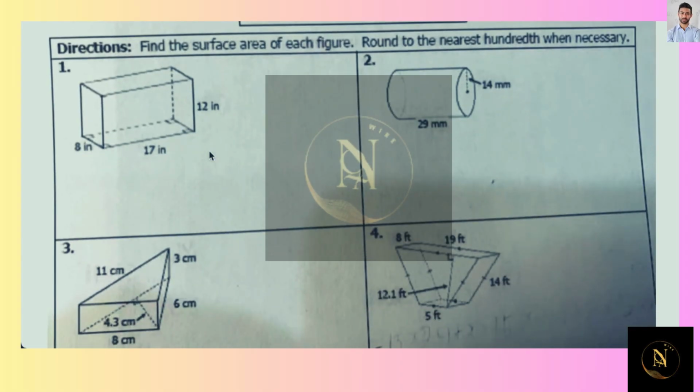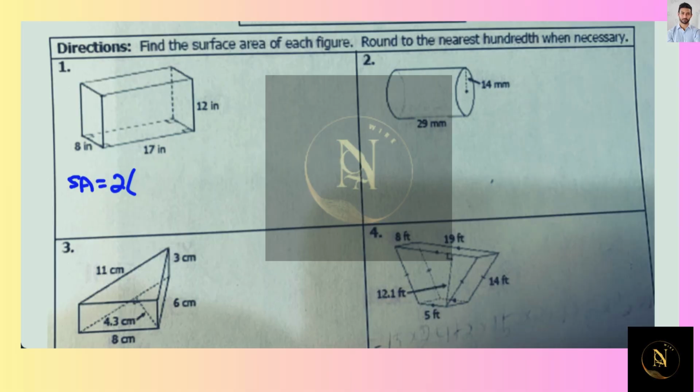Okay, for the first one, the surface area, think of having two rectangles that are the left, which is an 8 by 12, and right side. They're congruent, 8 by 12. And then you have two that are congruent, top and bottom. Those are two rectangles that are 8 by 17 each. And then the front and back would be two rectangles that are 17 by 12 each.